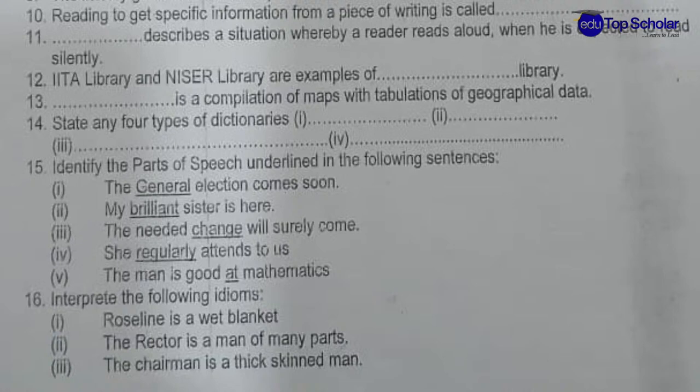So in this one now, number 1, Roslyn is a wet blanket. A wet blanket means somebody that spoils people's fun, when people are enjoying something and the person comes around to spoil their fun, or somebody that destroys people's initial plans, somebody that spoils it, we call them wet blankets. Roslyn is a wet blanket. That is what it means.